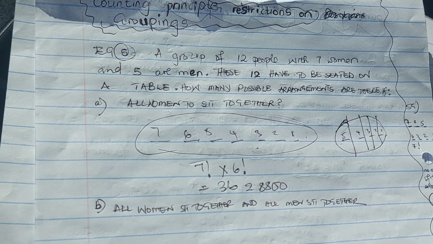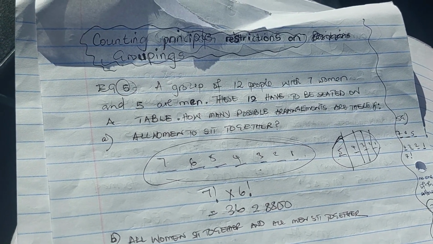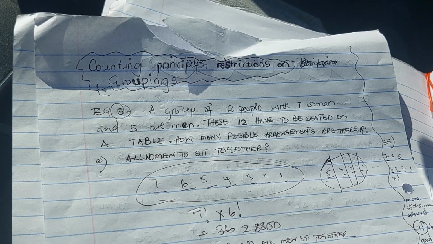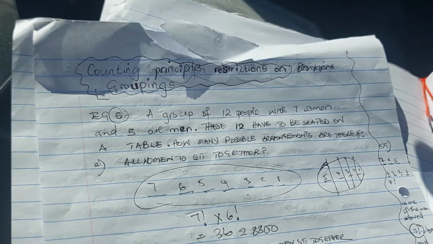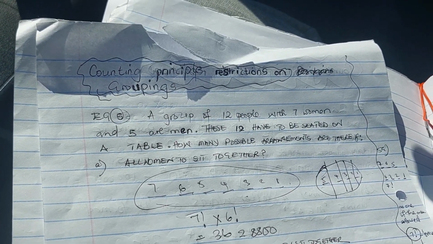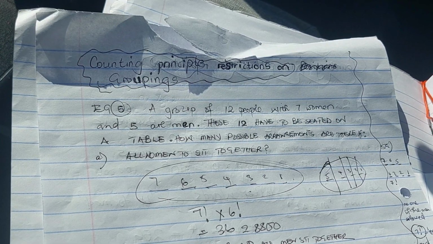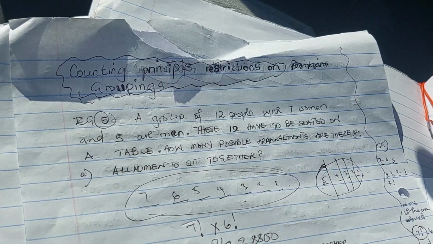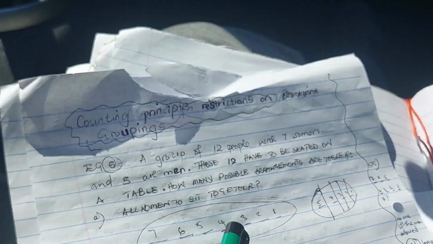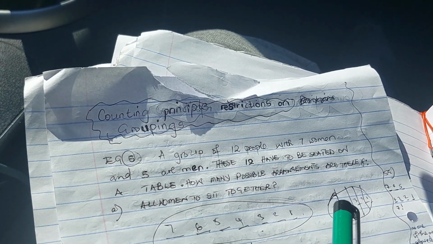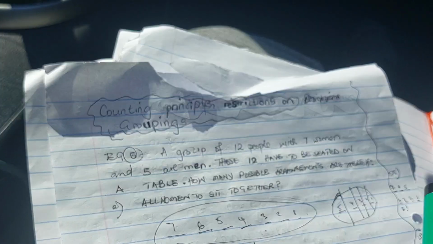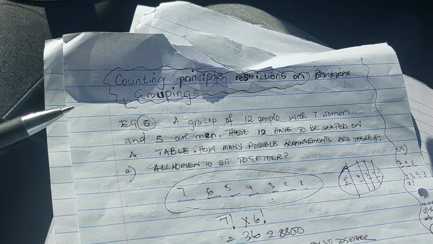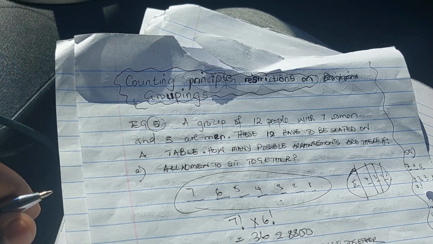Let me come again on this question. It is a little bit tricky in the sense that we want women to sit together, and the women are 7, so that becomes 7 factorial, and the men will sit randomly. Maybe we have 2 on this side and the other 3 on this side, or 3 and 2, or 1 on this side and the other 4 on this side. That does not matter. From there, I'm going to have the first group, then 2, 3, 4, 5, 6, so I'm going to have 6 factorial. So I multiply the two and get that answer. If all women sit together, we're going to have that number of combinations, right?